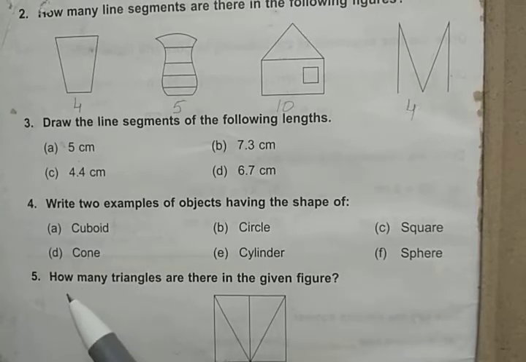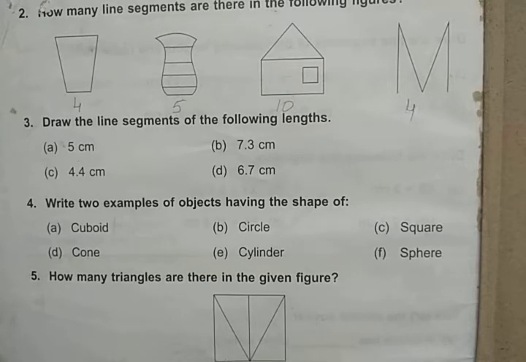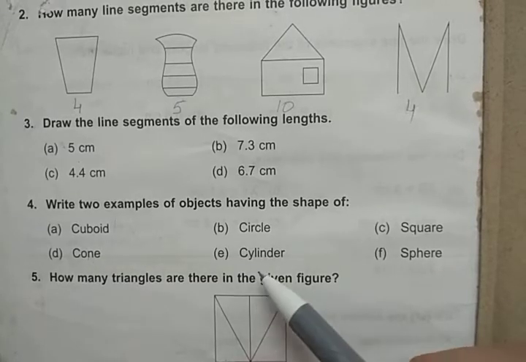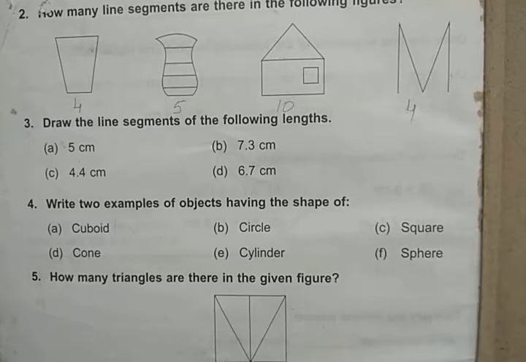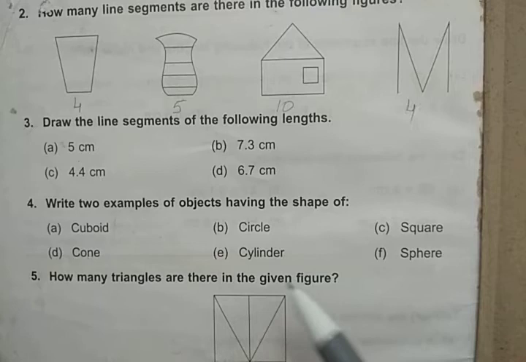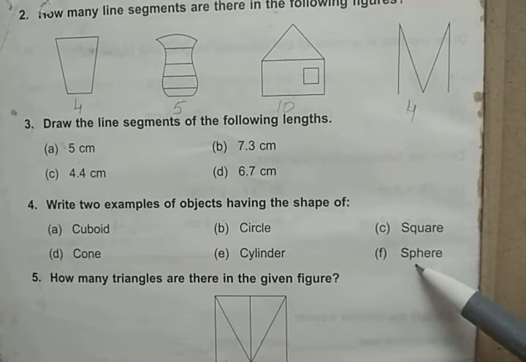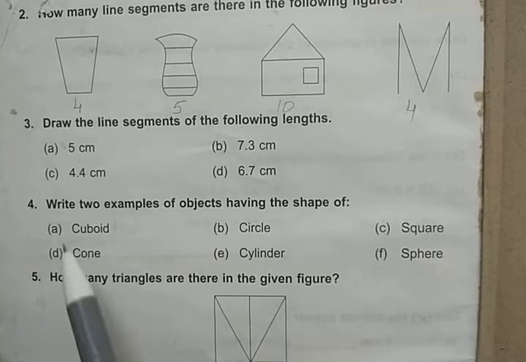And then cones, so your birthday cap, as we have just discussed, and ice cream cones, your Christmas tree, these are the objects which have conical shape, that is cone. And then cylinder, your tube light and your gas cylinder, pipes, and cells, जो torch cell होते हैं, that is also a cylindrical shape. And then your sphere, so ball, your orange, marbles, you can write any two examples, that is up to you.